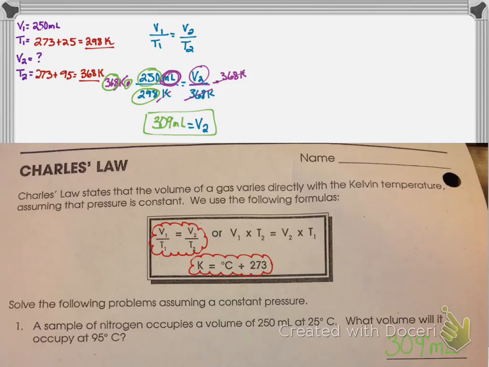Again, if you expect to get full credit for these problems, you must make your list, show your work with the units, show your units cancel, and then make sure you have on your answer line the final answer with the units included.